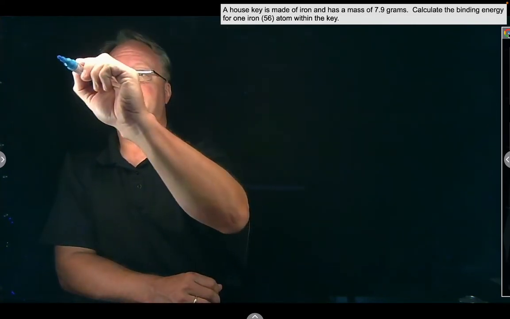Binding energy is the energy that an atom has that holds it together. Okay, because the particles in the nucleus don't want to stay together. You've got protons that repel each other, so we can think of them being bound together by an energy. In this case, we want to calculate the binding energy for one iron 56 atom.